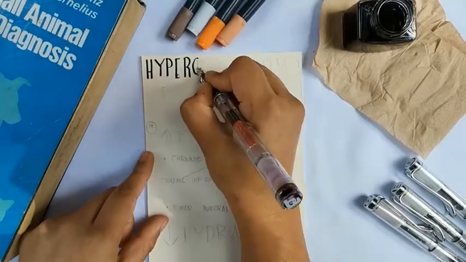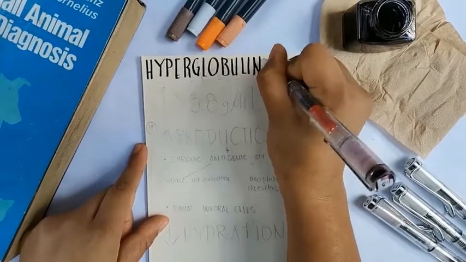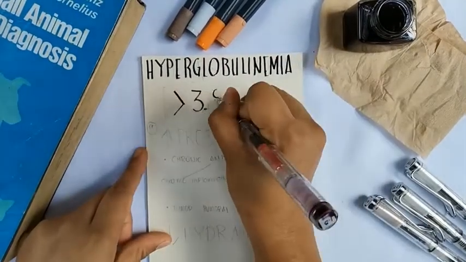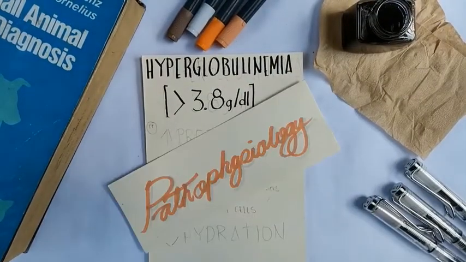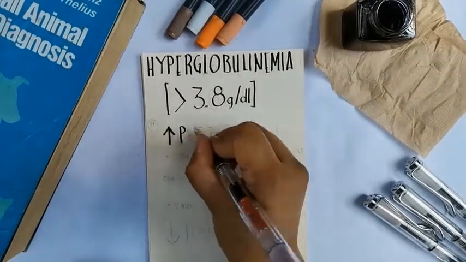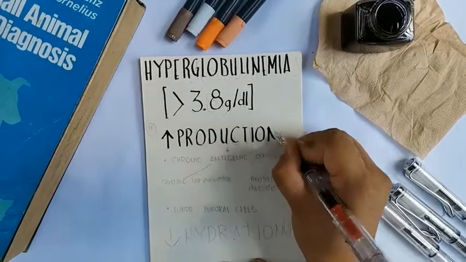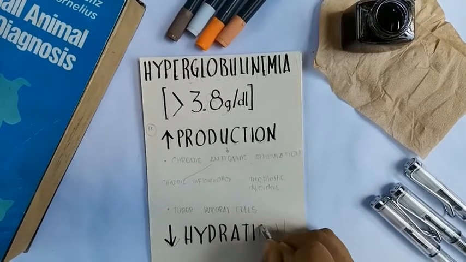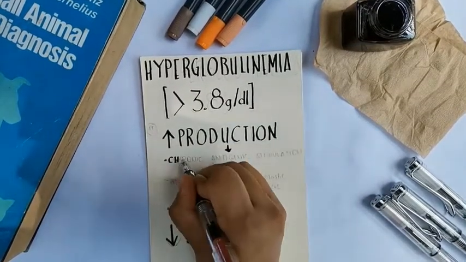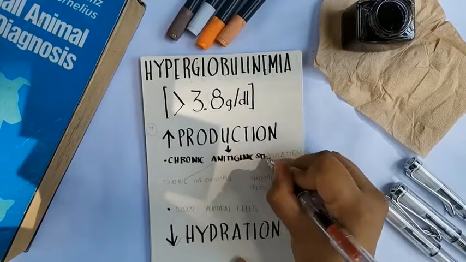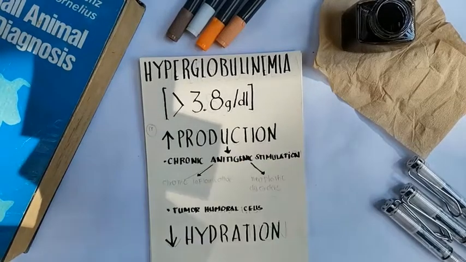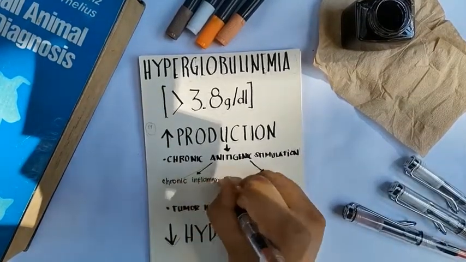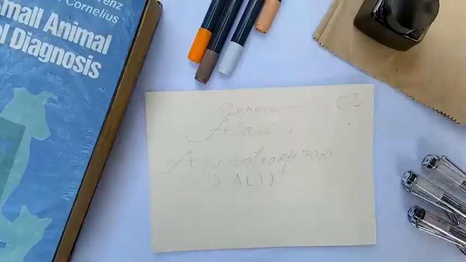Hyperglobulinemia, or greater than 3.8 grams per deciliter serum concentration. Its pathophysiology is increase in production or decrease in hydration. Increase in production is usually the result of chronic antigen stimulation, such as a chronic inflammatory condition, either infectious or non-infectious, or neoplastic disorder associated with tissue necrosis.